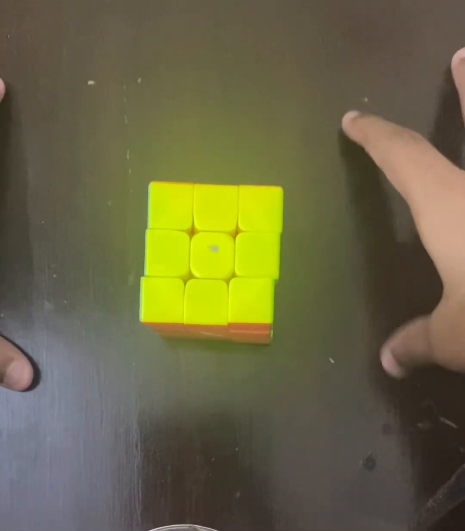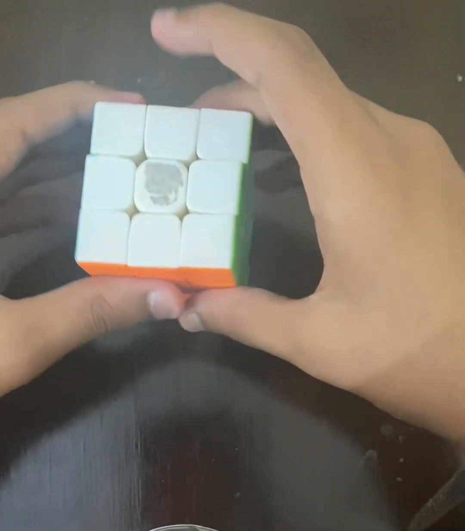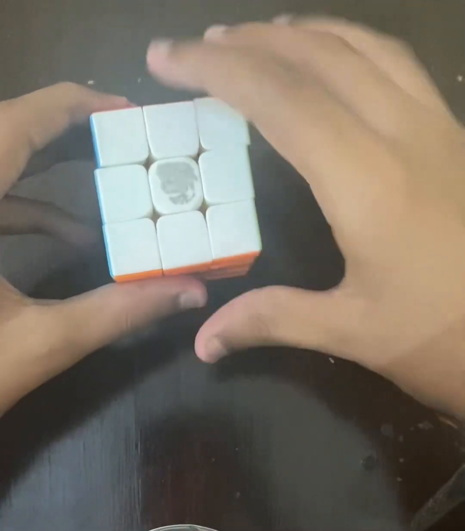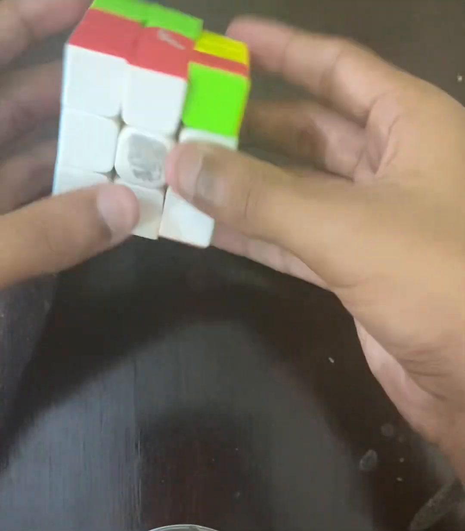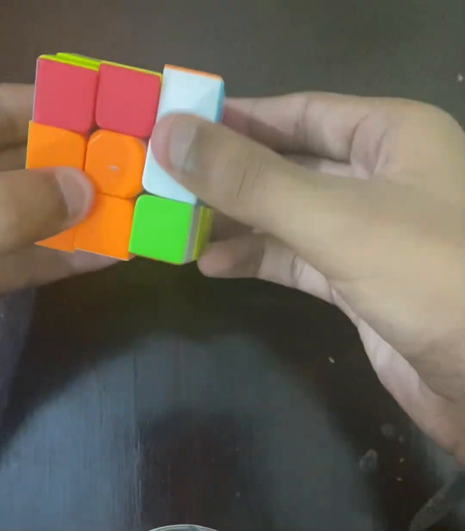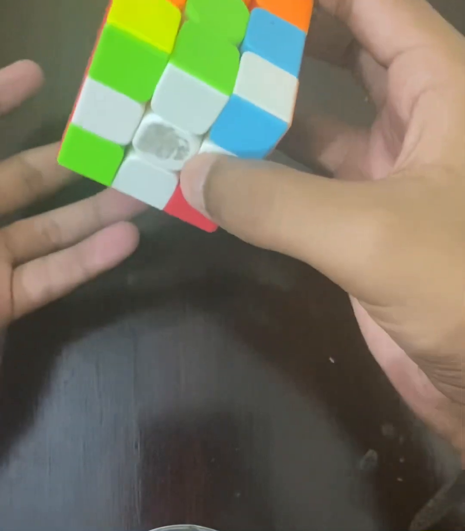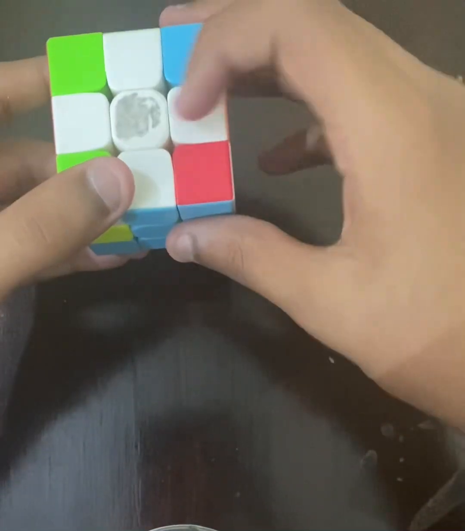Step 1 is making the white cross. The white cross is like a plus sign, like it is like this. Remove the edges. Yes, removing the edge. Now this is a white cross.